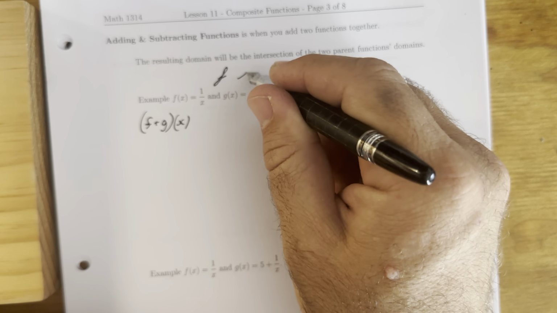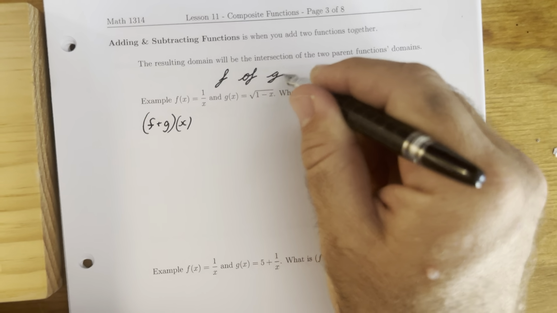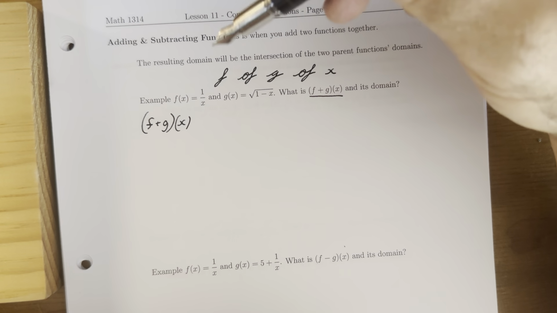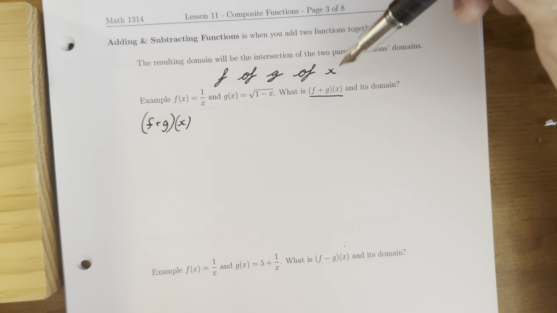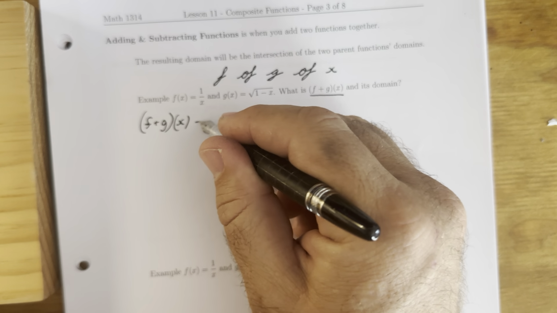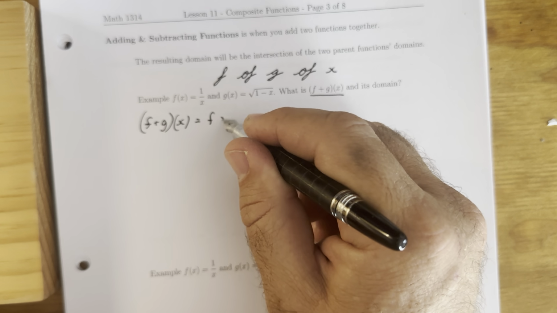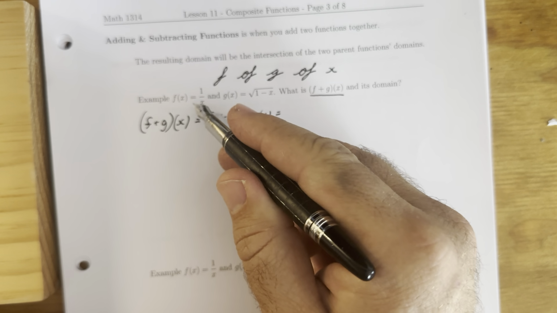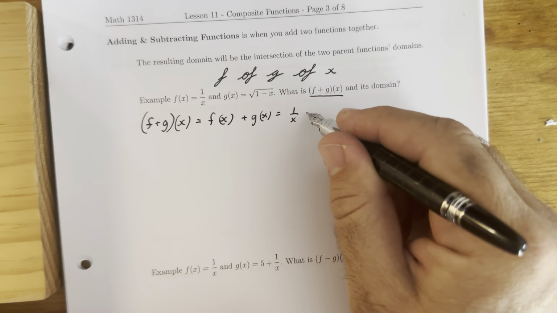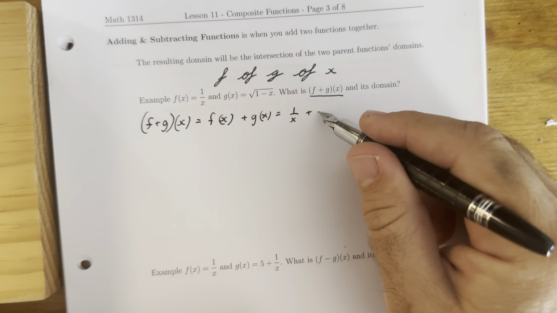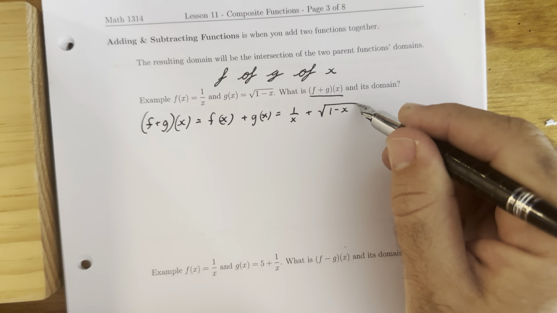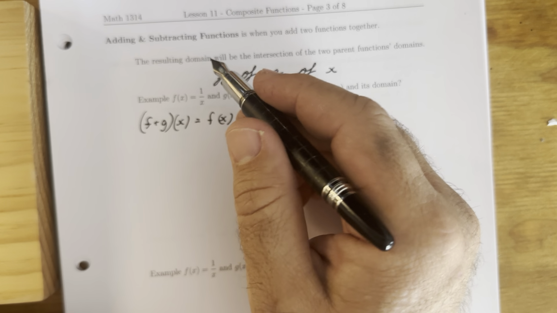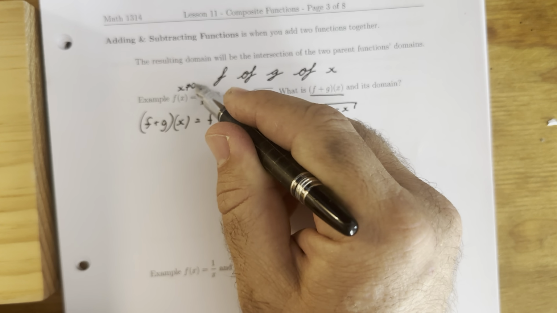F plus g of x, right? That's how it should be said. F plus g of x. And that is the same thing as f of x plus g of x. And f of x, well, that's just that right there, 1 over x. And then g of x is just the square root of 1 minus x. And so note the domain of f, well, everything except for 0, right? So we'll just write x can't be 0.